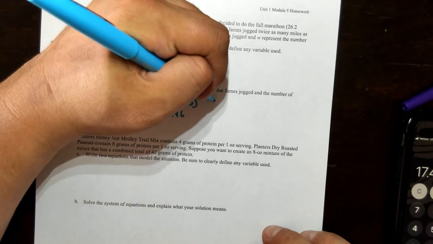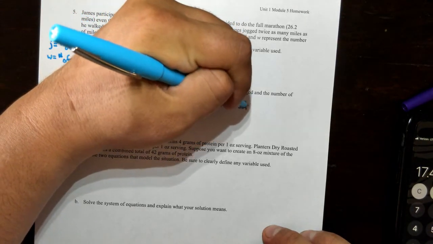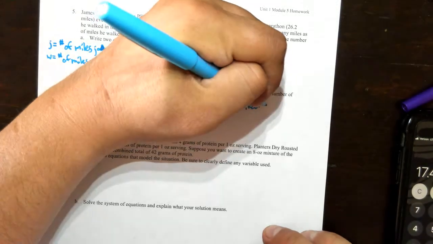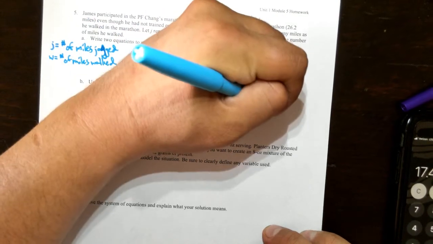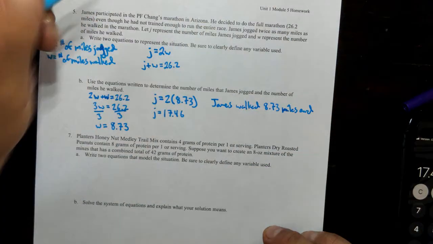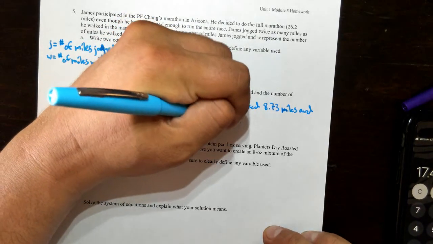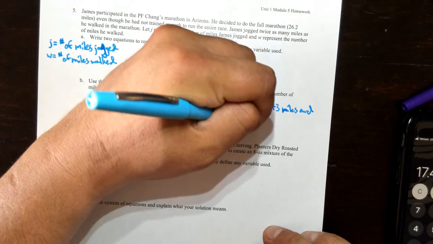So I guess we could just write that. James walked 8.73 miles and jogged 17.46 miles.